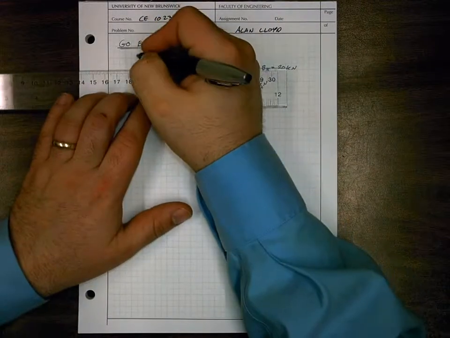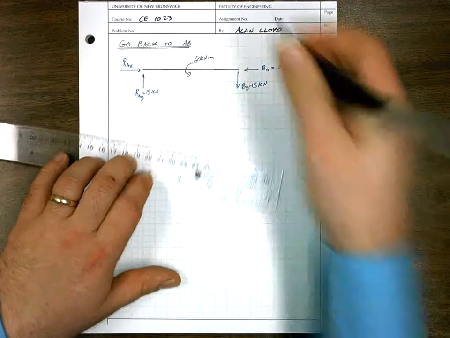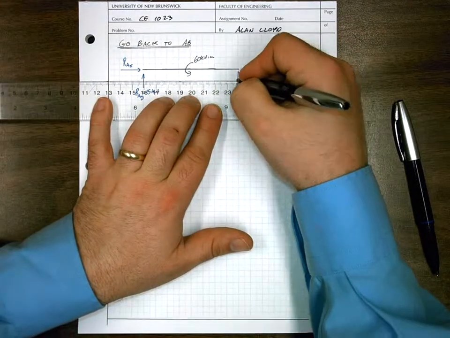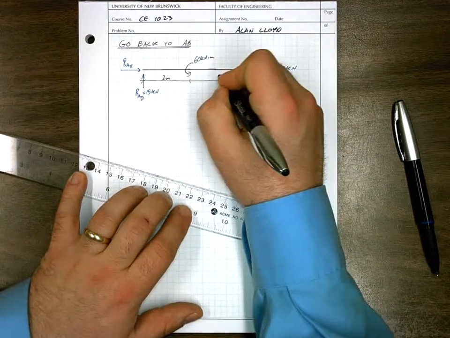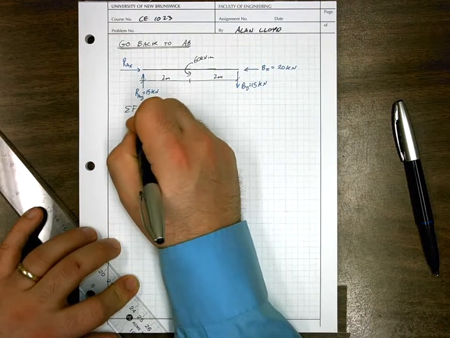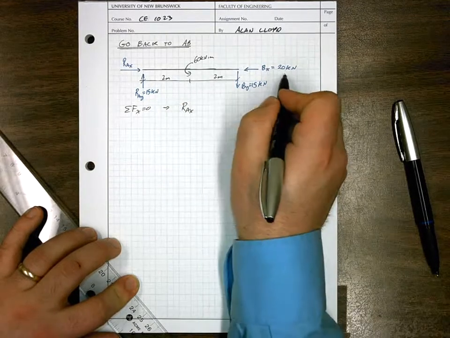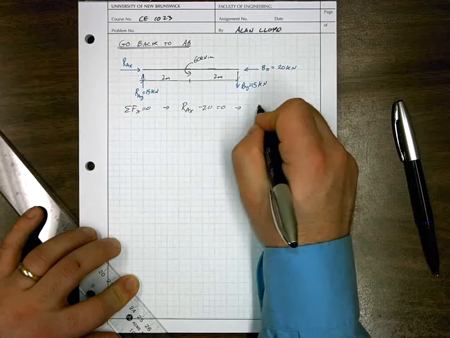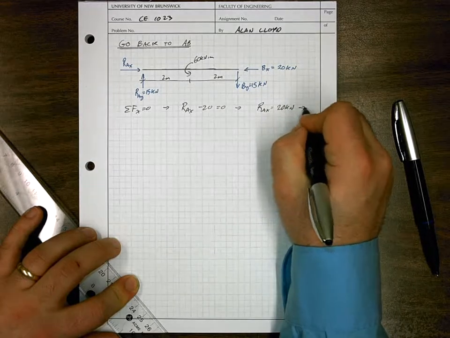And then finally we have our unknown value of RAX. We might as well put our dimensions here. 2 meters. And we could say that the sum of forces in X is equal to 0. This gives us RAX minus 20 is equal to 0. And this means that RAX is equal to 20 kilonewtons acting to the right.